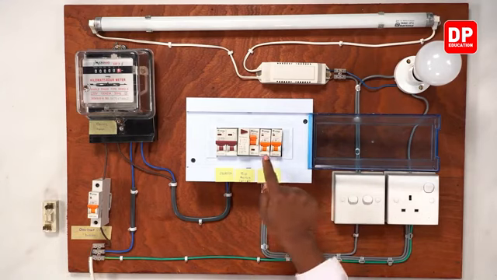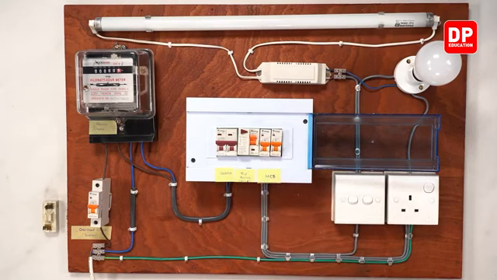Now here you can see two miniature circuit breakers. Again in these also, when the levers are up, the switch is on. So current will flow through that. When the lever is down like this, the switch is turned off and there will be no current flow. Now at this distribution box, different parts of the household are supplied with current.